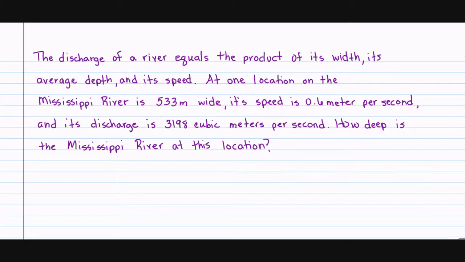Let's go ahead and try a word problem. A lot of people, just like fractions, are scared of word problems. The key to word problems is picking out the keywords, just like with writing an algebraic expression. Let's first read through the problem. The discharge of a river equals the product of its width, its average depth, and its speed.